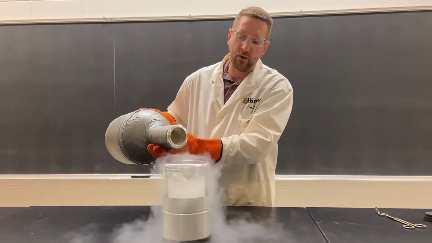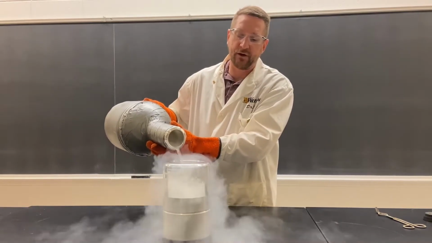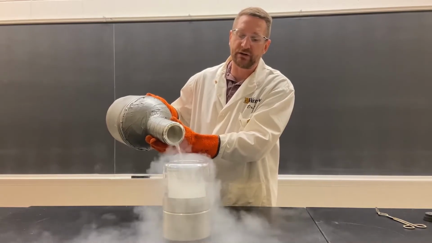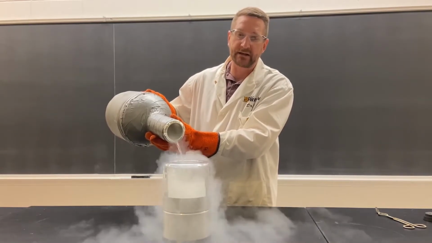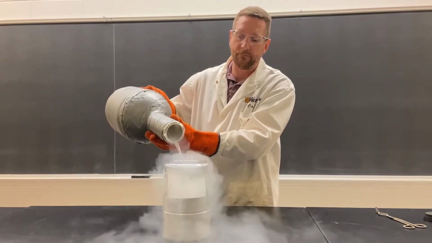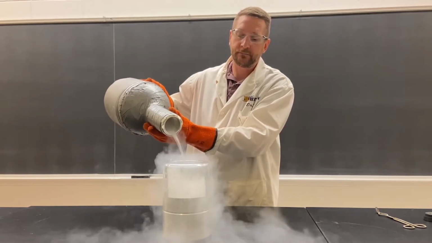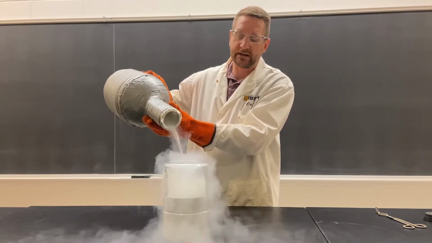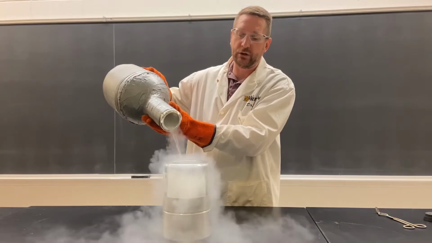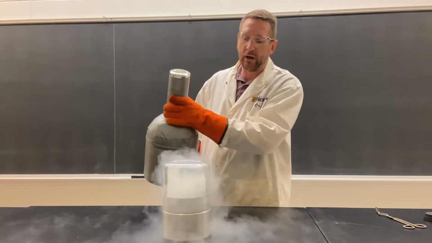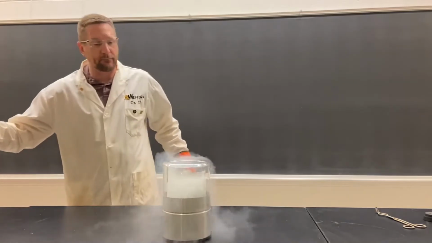Now, nitrogen, by the way, is about 80% of the atmosphere that we breathe, so it's most of the gas that is around you right now. All right, so I'm going to get this poured in there. We're going to allow it to stop boiling a little bit just so that it's easier for us to see.